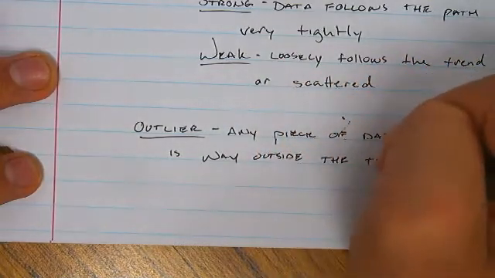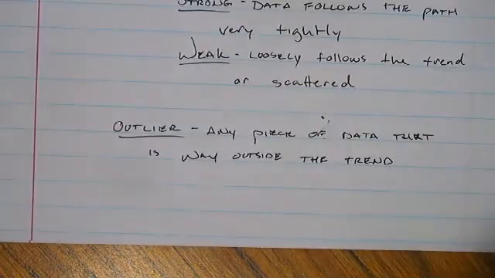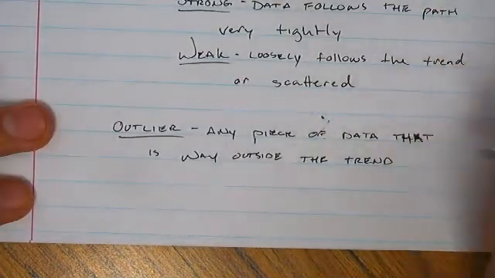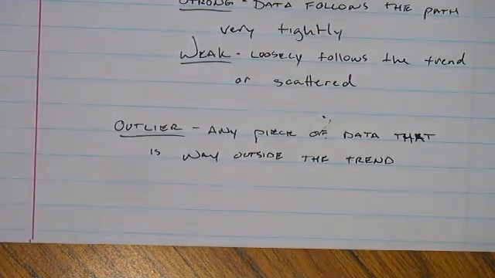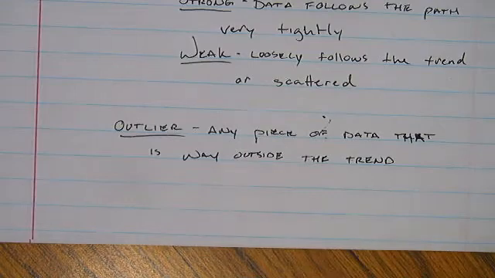Now, there is a much more mathematical way of determining an outlier, and that has to do with statistics and things called standard deviations, which we're not going to get into too much, but we are going to talk about deviations. But as far as determining the outlier on a scatter plot, it's something that's way outside of the norm.